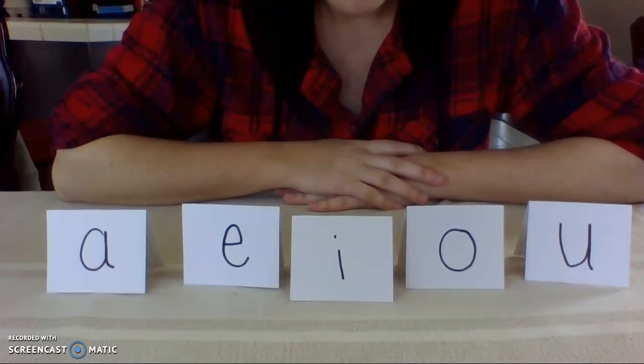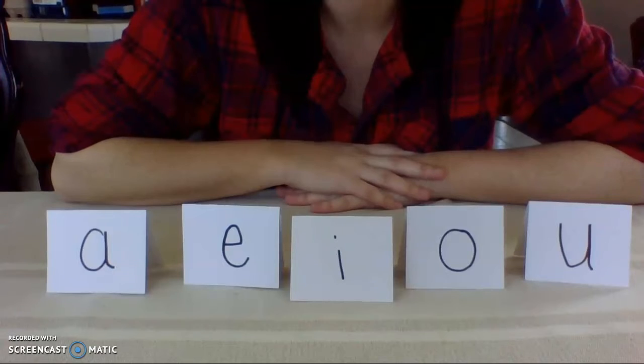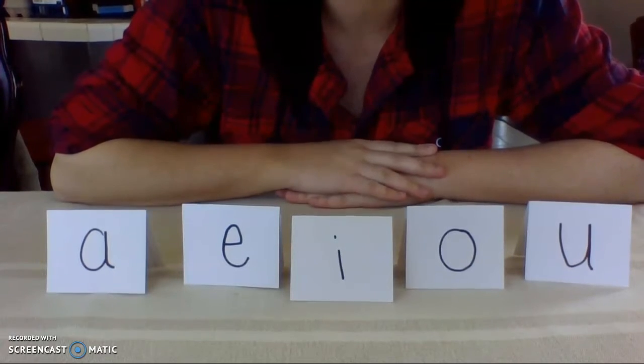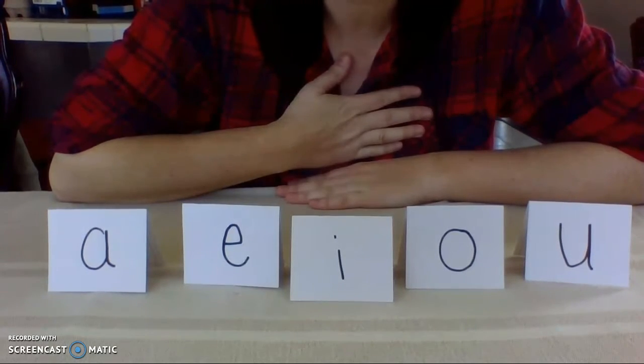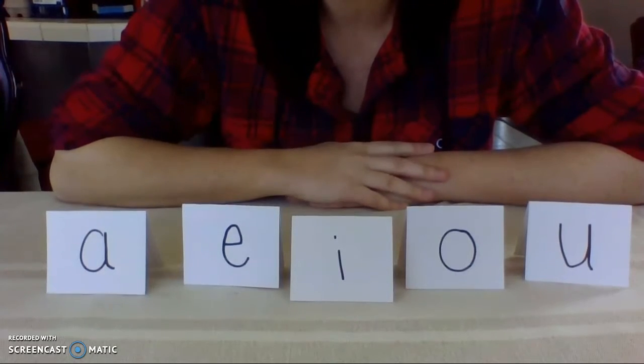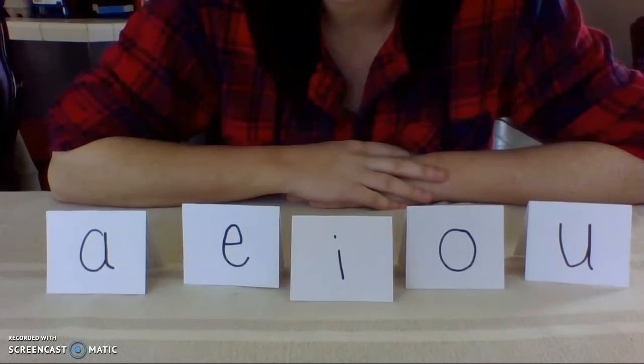Okay, so here is how the activity works. I'm going to say a sound. I might say part of a word or a whole word, which we'll get to at the end of the drill. And what you're listening for is the vowel sound that you hear. So first, we're just going to start with the isolated sounds. I'm going to say the sound first, and then you're going to repeat the sound after me, and then you're going to select the vowel that makes that sound.